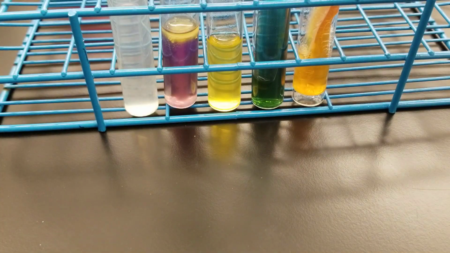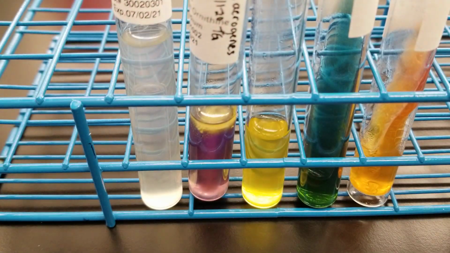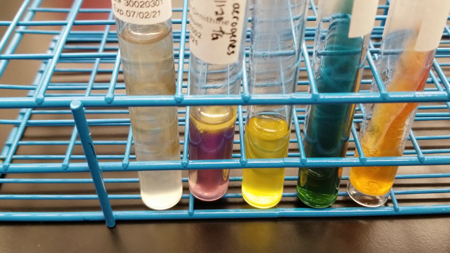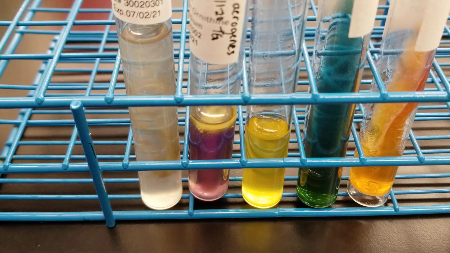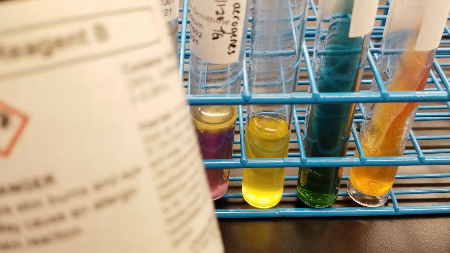I'm going to immediately close that, and I'm going to put 5 drops of reagent A into the nitrate tube. 1, 2, 3, 4, 5. All right, and now I'm going to get reagent B.